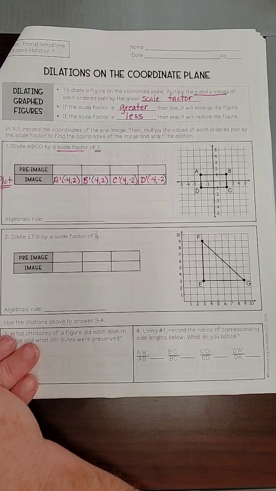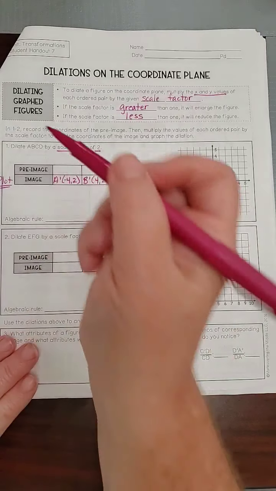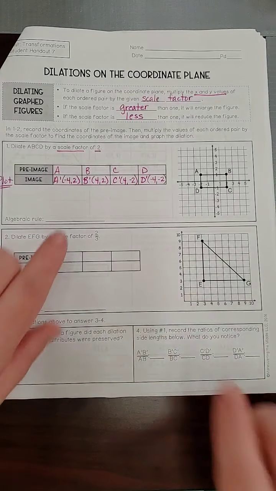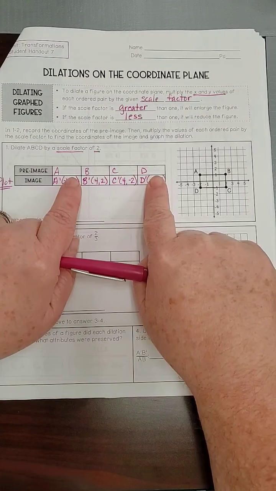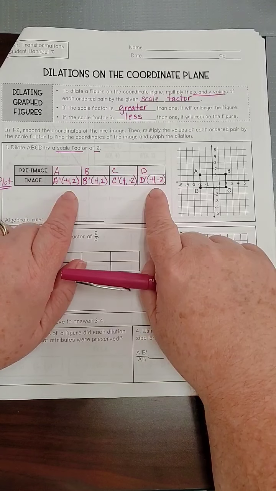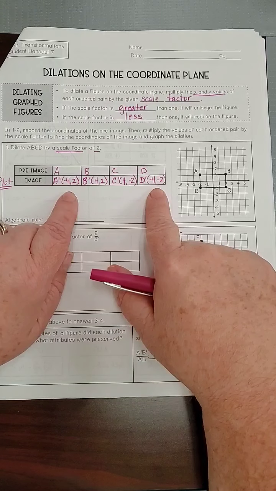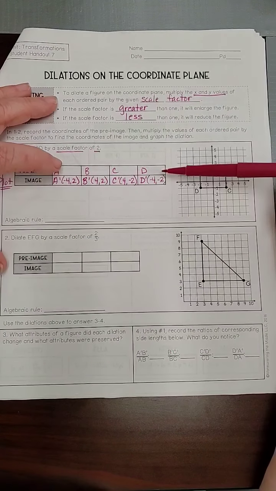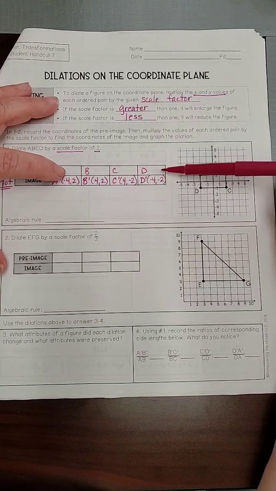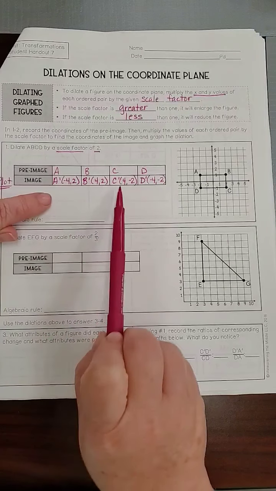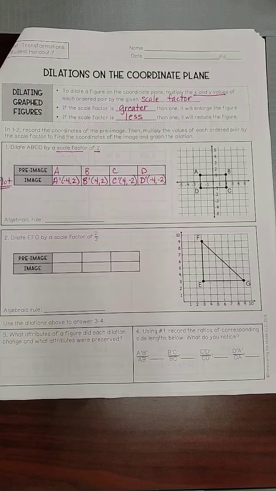So what I'd like for you to do right now is, number 1, I want you to place the ordered pairs for the pre-image in your table. And then number 2, I want you to plot the points of the dilated image that I've already given you. So again, I'm going to want you to find the ordered pairs for A, B, C, and D on the pre-image. And then I'm going to want you to go in and plot and label the new dilated points. Stop the video now, and when you're done, turn it back on.